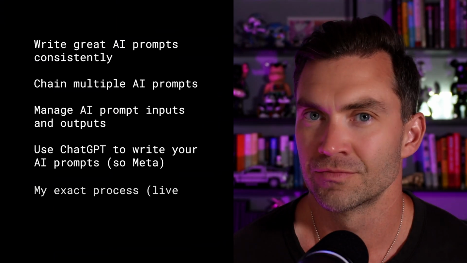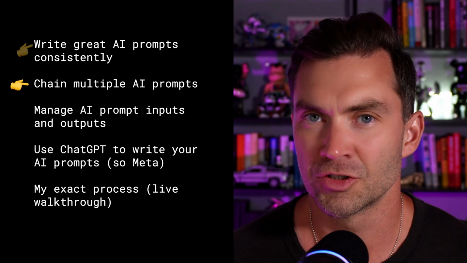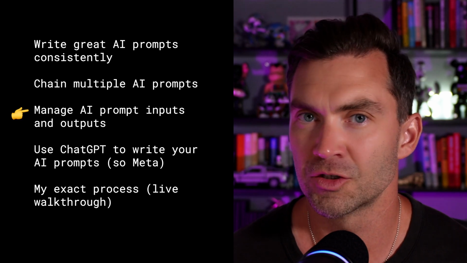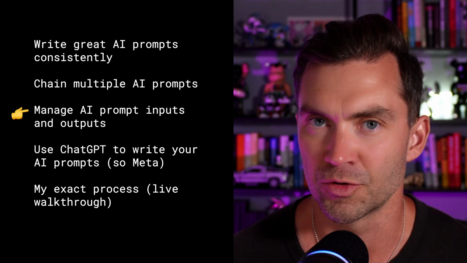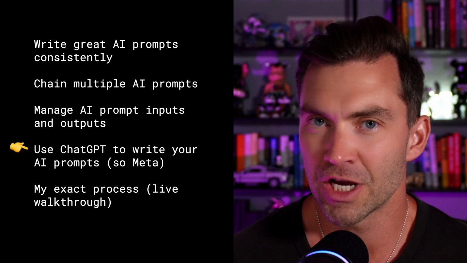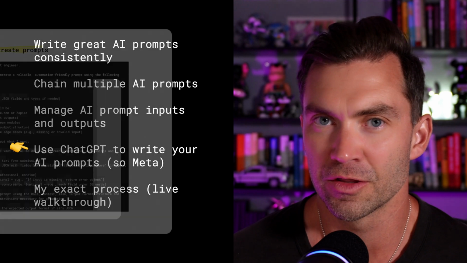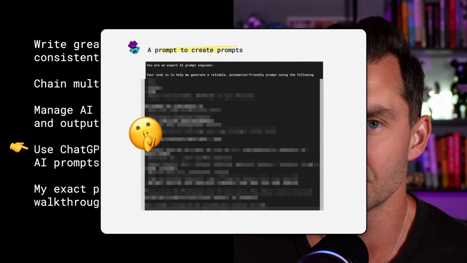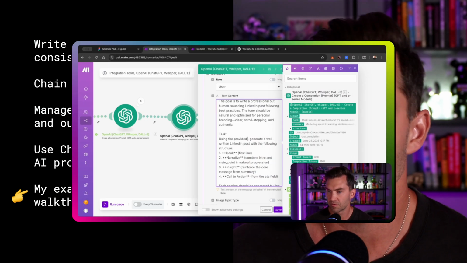Here's what we'll walk through. How to write great prompts consistently, how to chain multiple prompts together, how to manage the output of a prompt, for example, JSON versus text, and how to use ChatGPT to actually create your prompt. I'll share the prompt that I use to create a lot of my prompts. And as usual, I'll walk through some examples within Make.com.